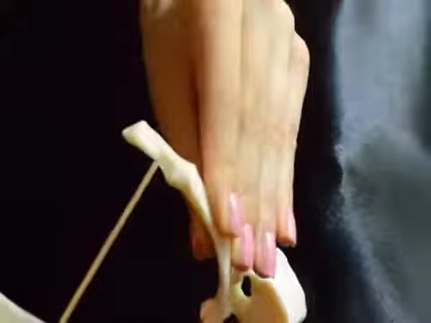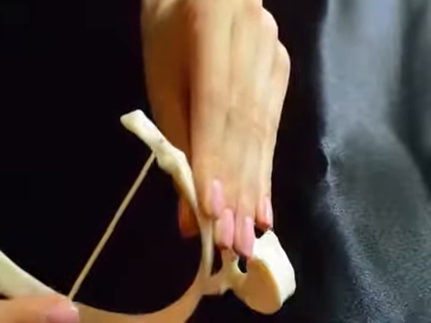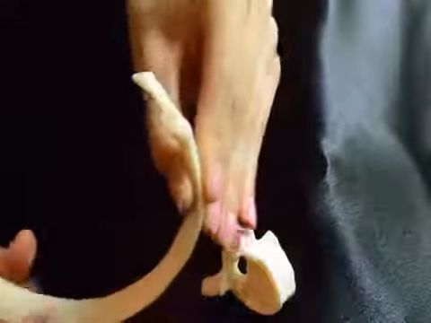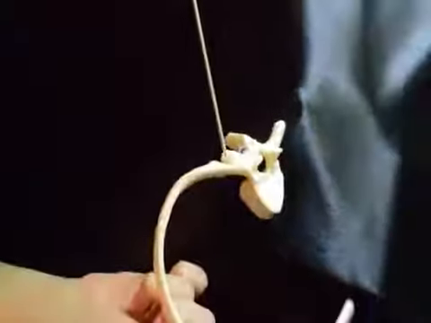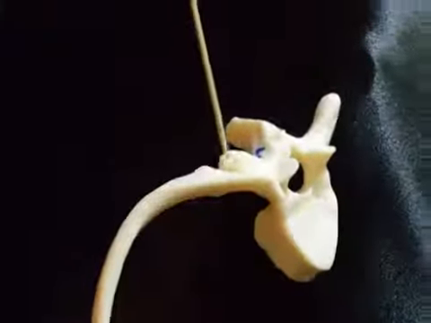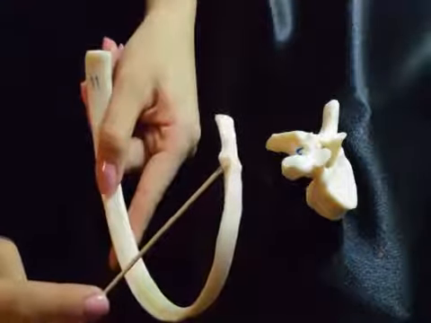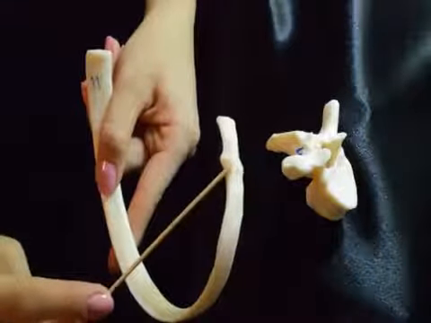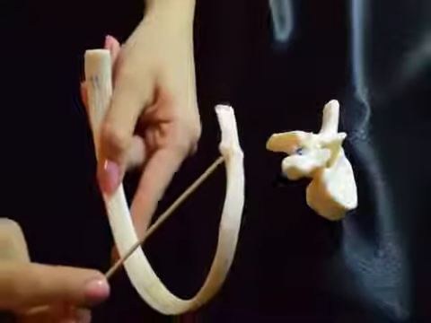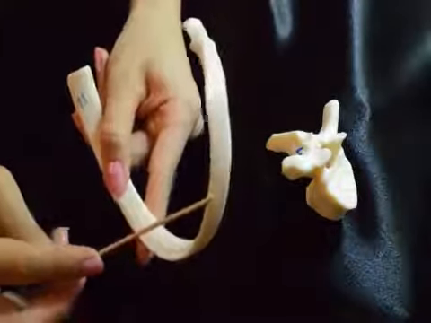The articular facet is smooth and it makes contact with the transverse costal facet of the vertebra. The non-articular facet is more rough in its appearance and its function is to give attachment to the ligament on the tubercle.